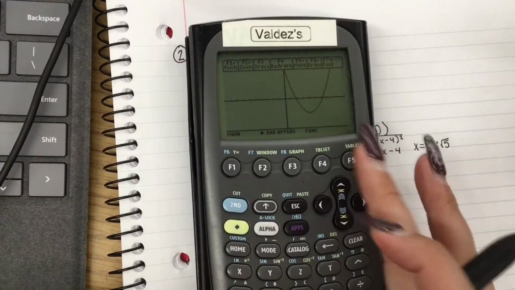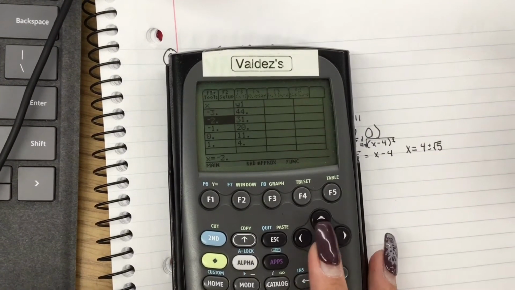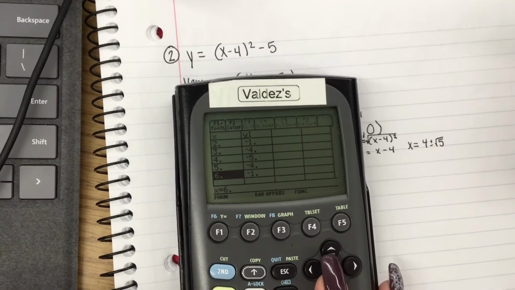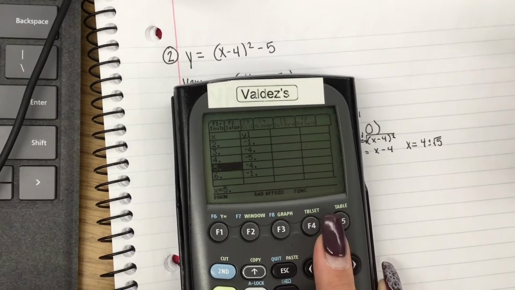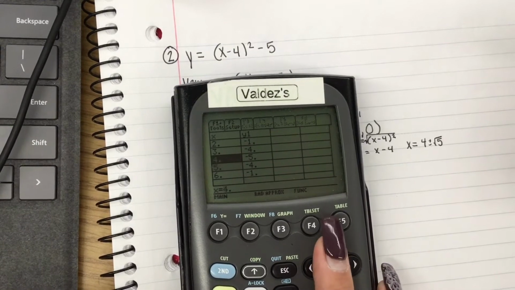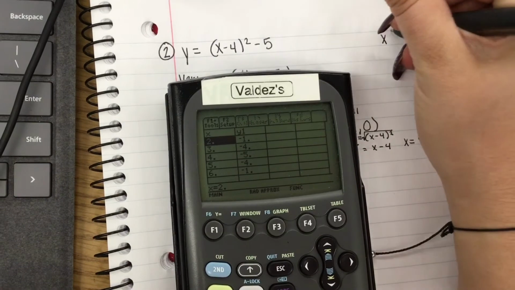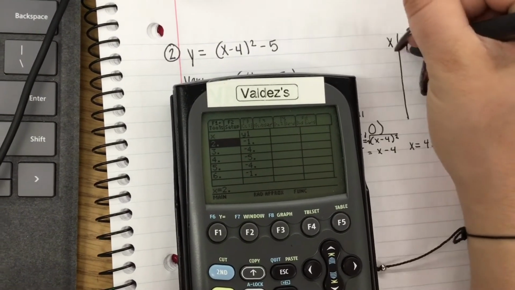I hit graph so I can see what this looks like. And I'm going to check some of my points now on the table. So I'll hit table on my graph. I want to go find where that vertex is at +4, -5. And then I'm going to copy those table values onto a t-table onto my paper.